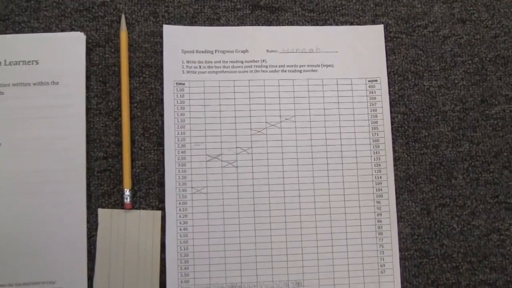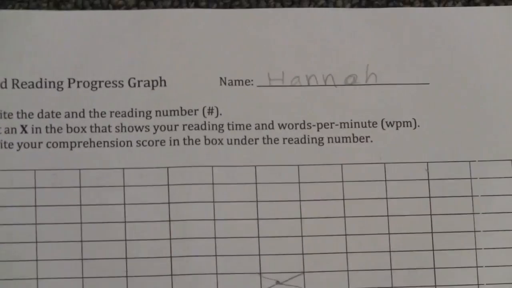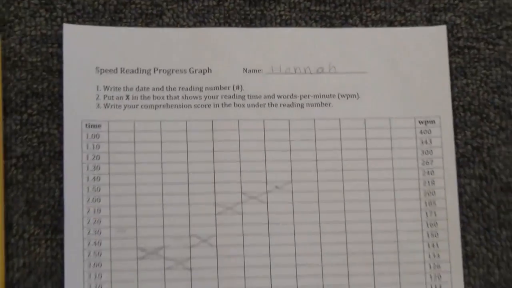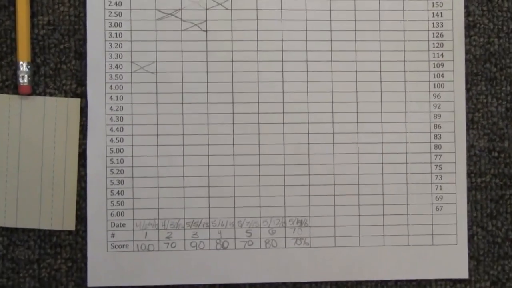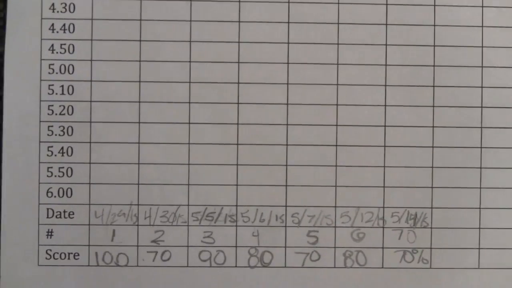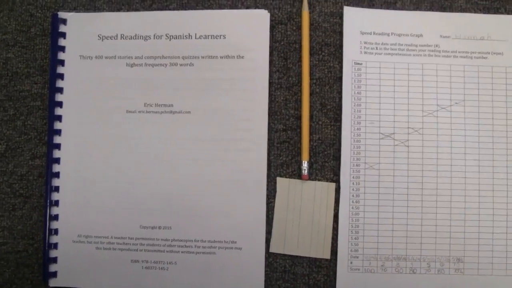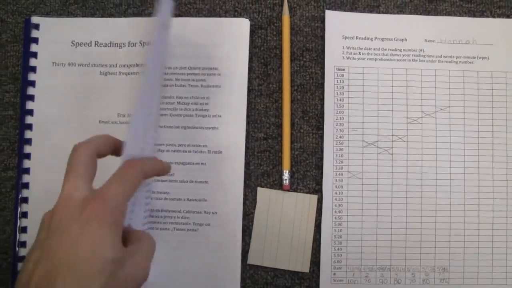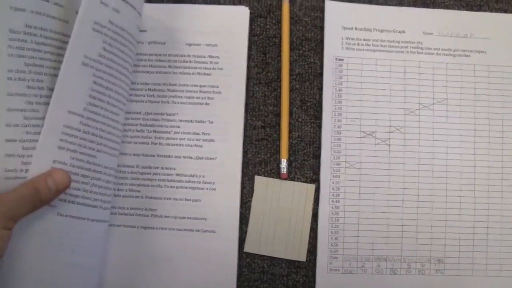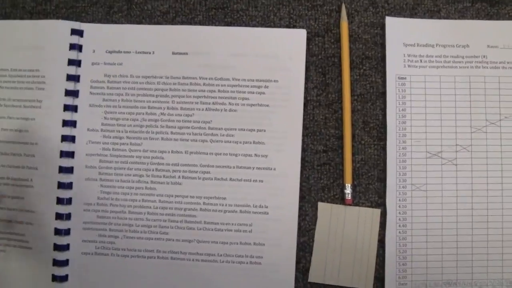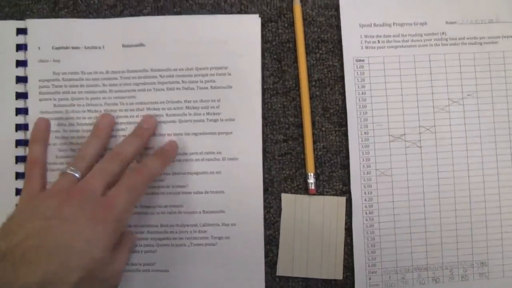The first thing the student does is write his or her name. In this case, it's Hannah. Hannah writes her name on the graph, and at the bottom, records the number of the reading and the date. The student then opens up her course book to the reading she plans to do. So let's say, in this case, she's going to do reading number 1.